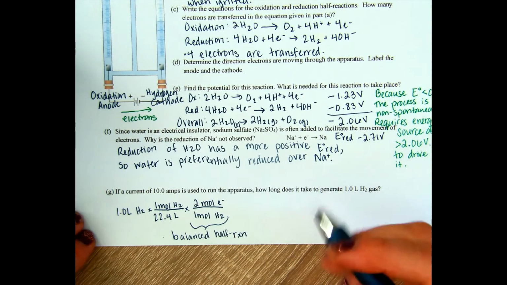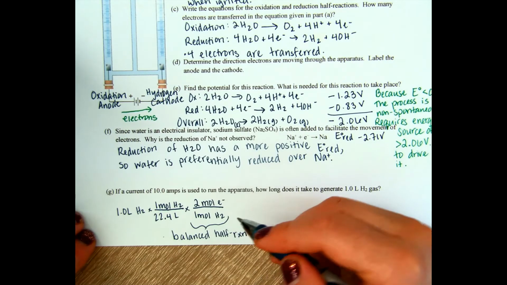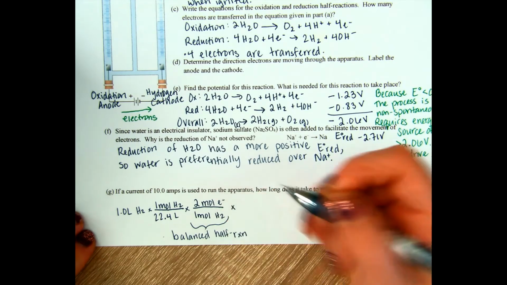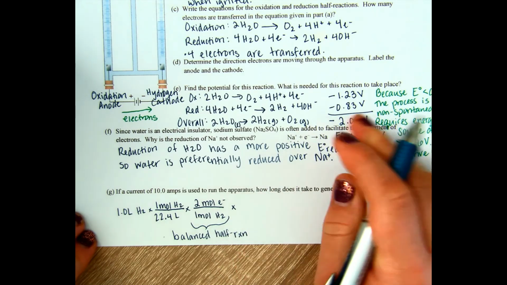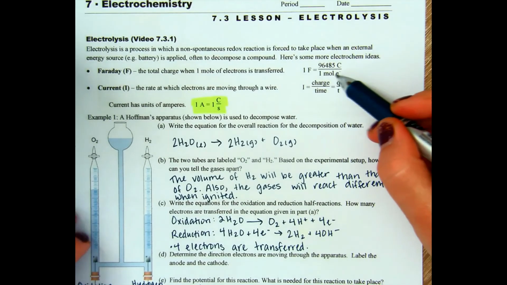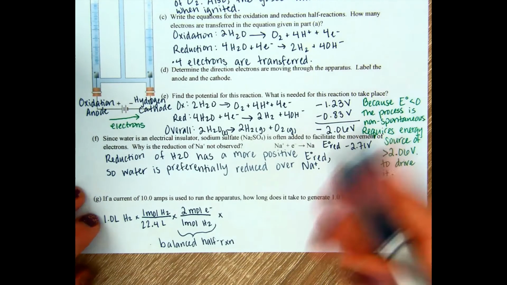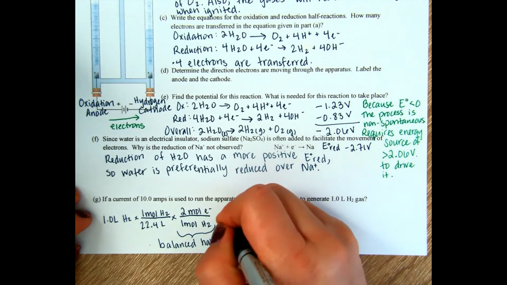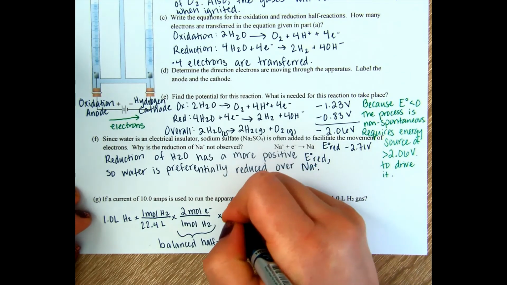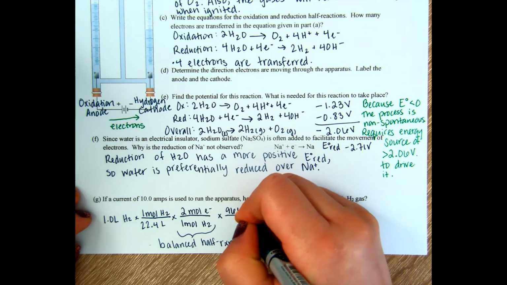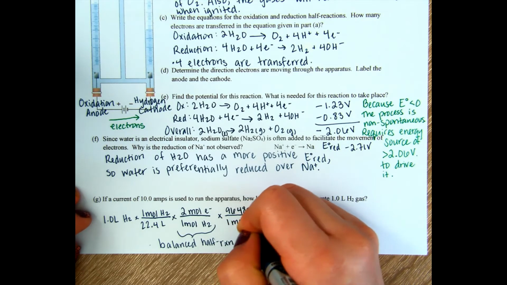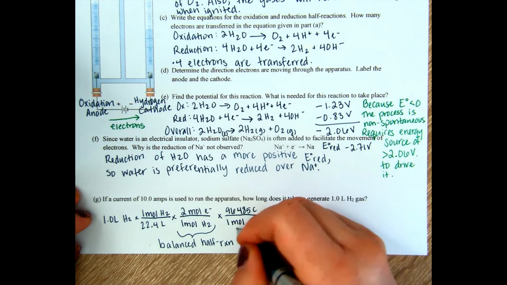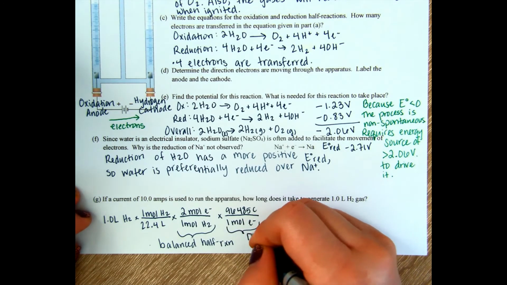Okay, so next thing, I need to get rid of these electrons and get myself into charge in coulombs. For this one, I'm going to use Faraday. And so Faraday's constant is 96,485 coulombs per mole of electrons. I'm not going to flip that around. That's just going to stay there in the same orientation. So 96,485 coulombs per 1 mole of electrons. And that is a Faraday.